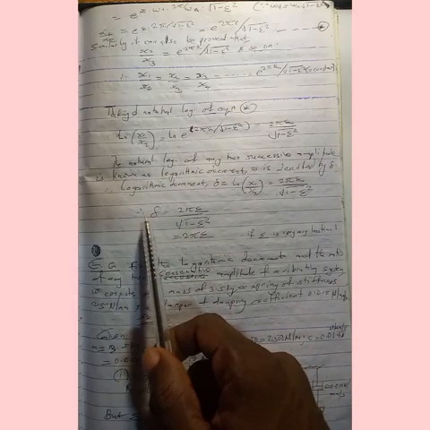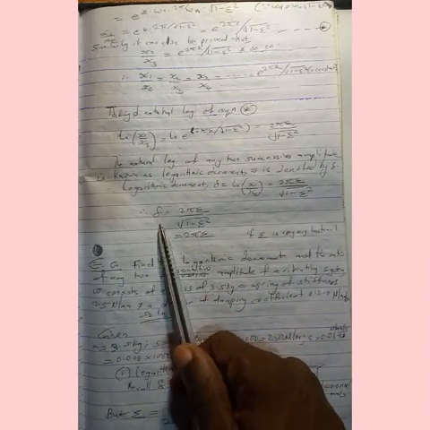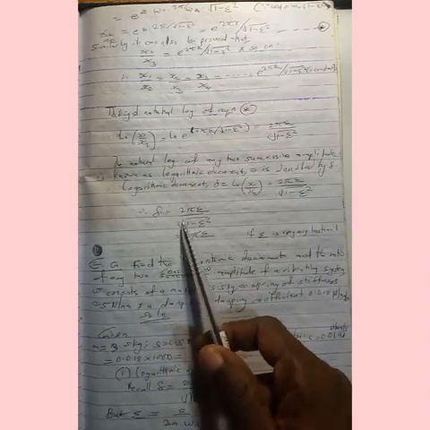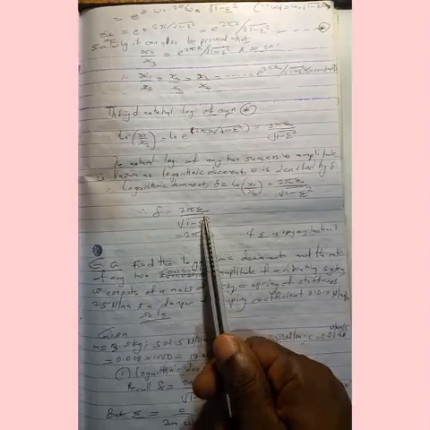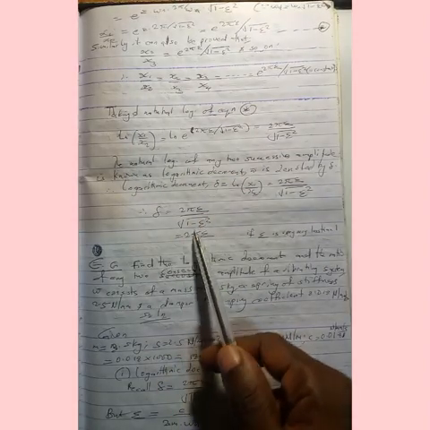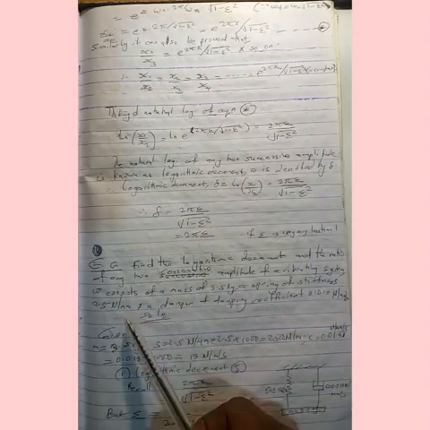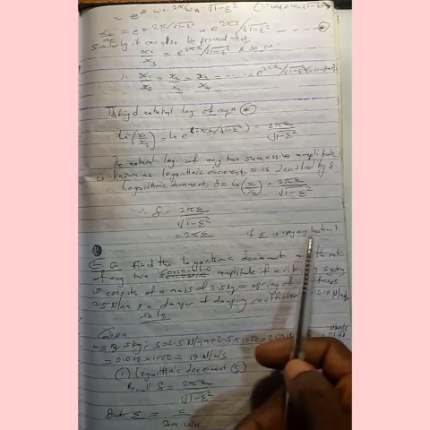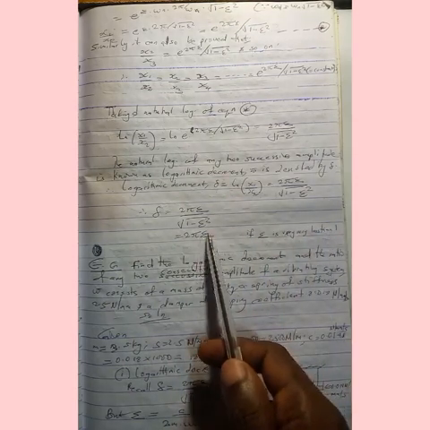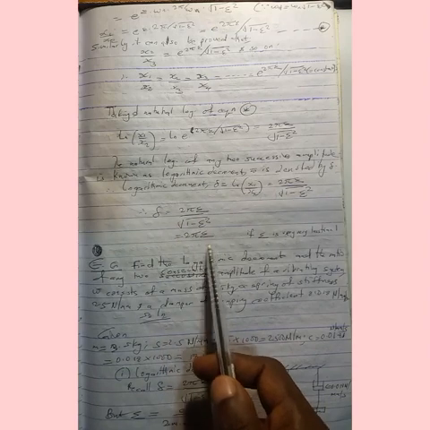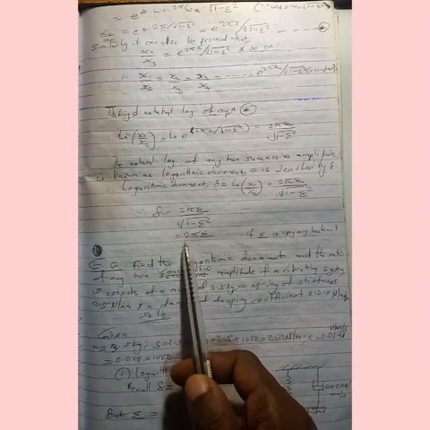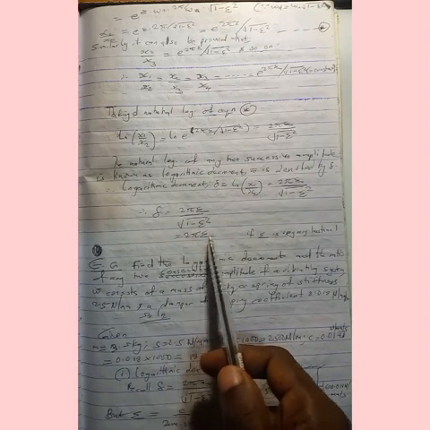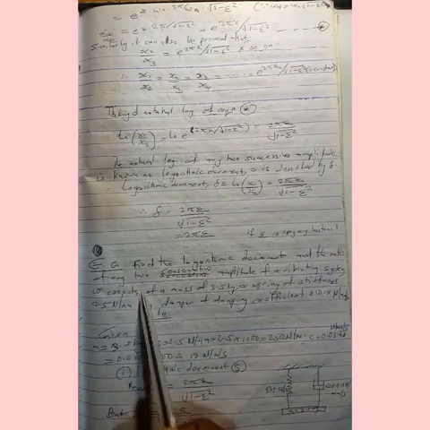So that is to say, the formula for logarithmic decrement is given by 2π damping factor over the square root of 1 minus damping factor squared. But if the damping factor is very much less than 1, the logarithmic decrement reduces to this. It now becomes 2π times the damping factor.